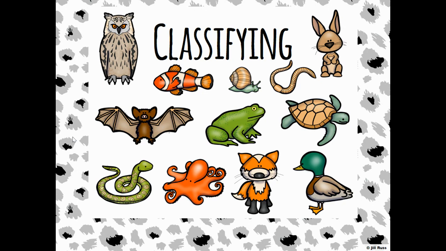Think about where they live, what they eat, what their body's covered in. Do they lay eggs? Do they have live birth? Do they have lungs, gills? Where do they live? So you may pick any 2 of these animals. You're going to complete that today for your activity.